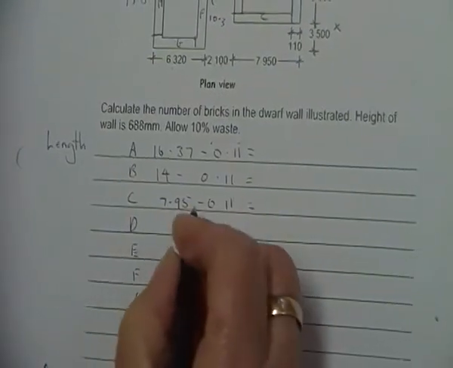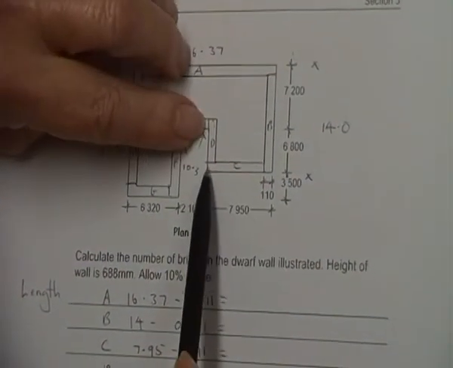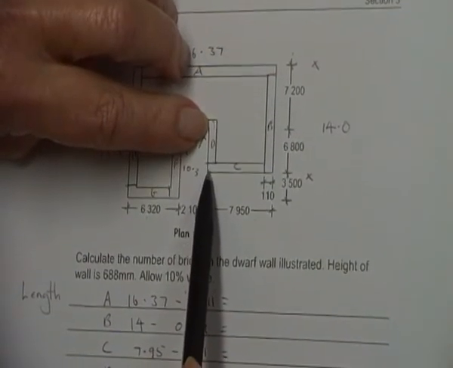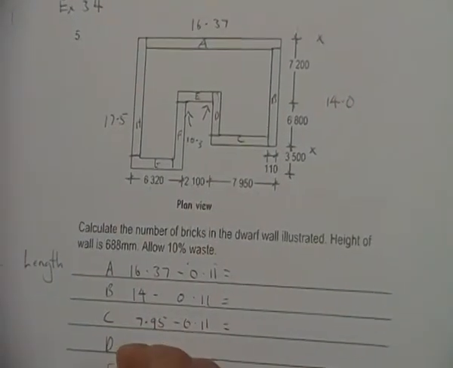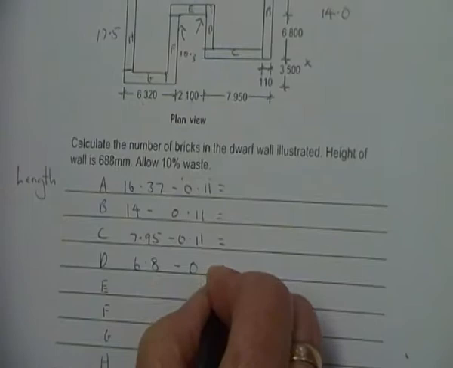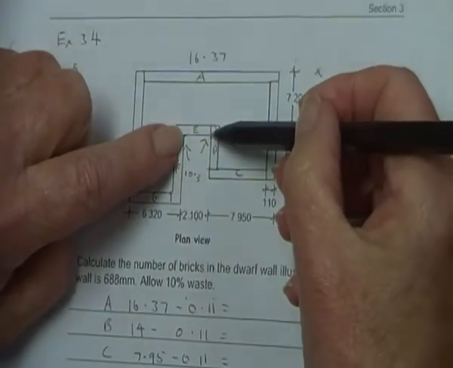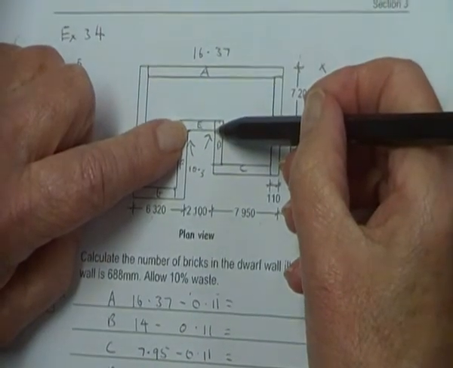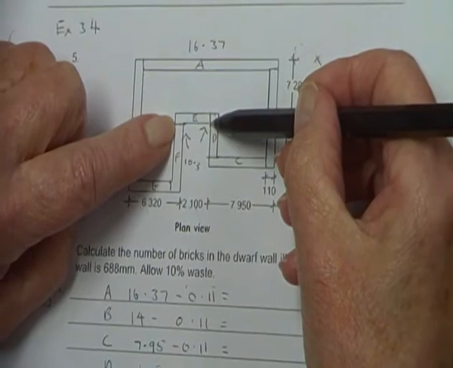Now D, I'm coming up to this side. So let's have a look at D. Originally it's 6.8 and I've just slid it along, so it hasn't changed. So D is 6.8 and I'm minusing 0. E, originally E went from one corner to the other, it was 2.1, but I've actually extended it.